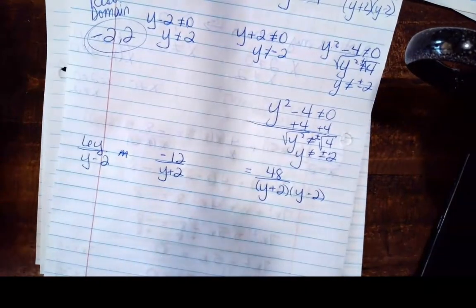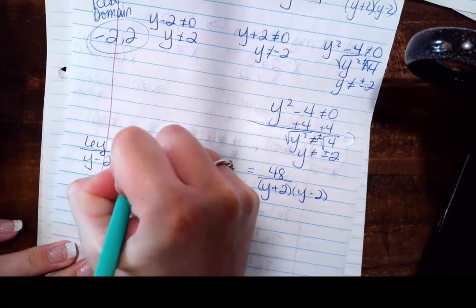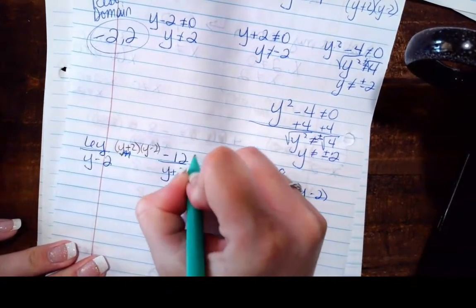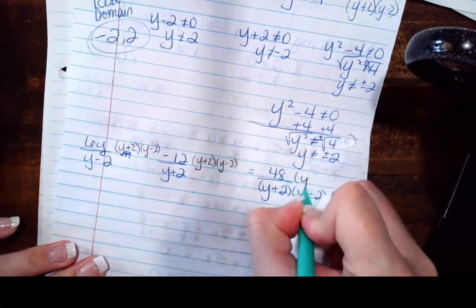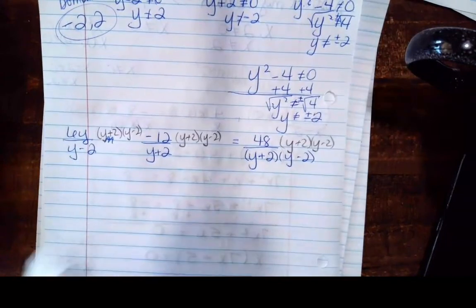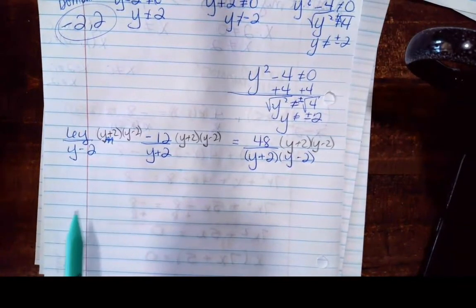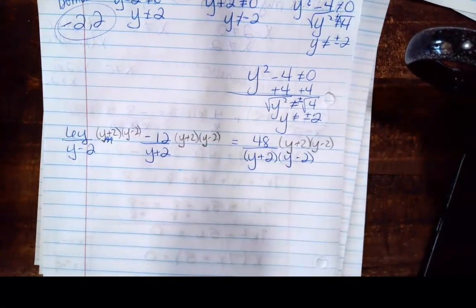So now what am I going to multiply through by? I'm going to multiply through by y plus 2, y minus 2, on every term. So I'm changing what it looks like. I'm not changing what it is, because I've multiplied everything through by the same thing.